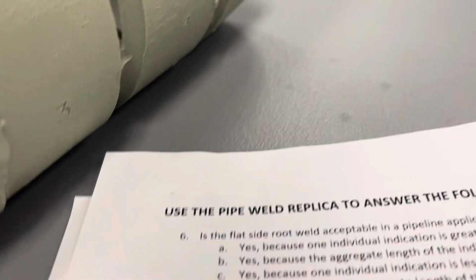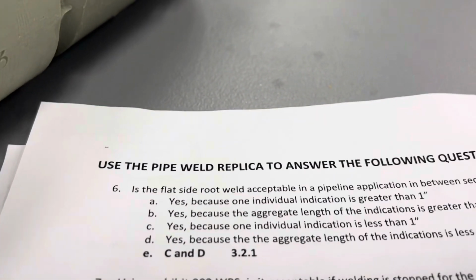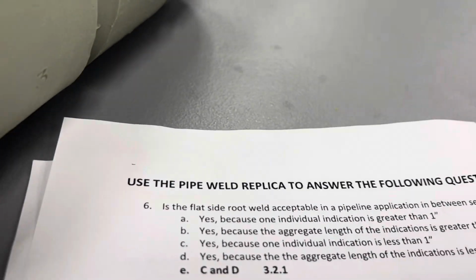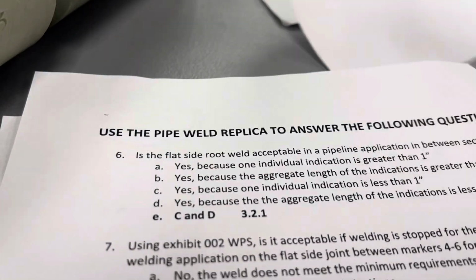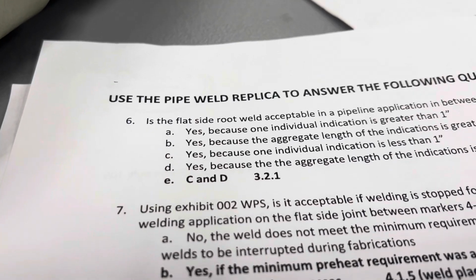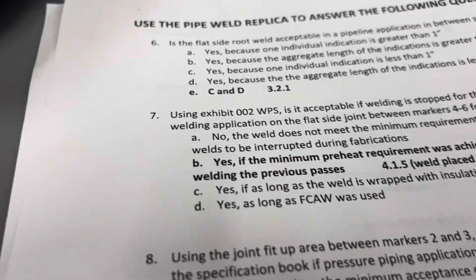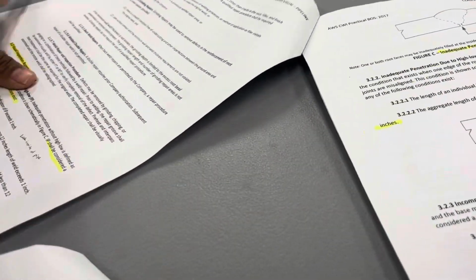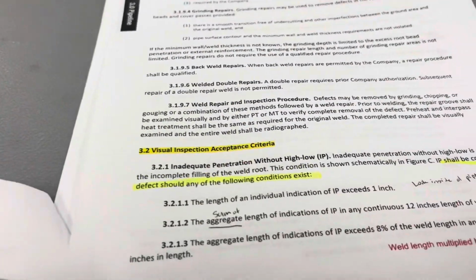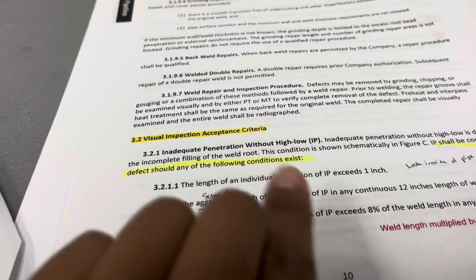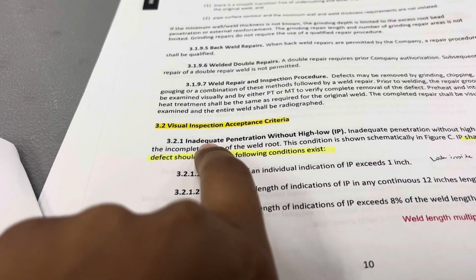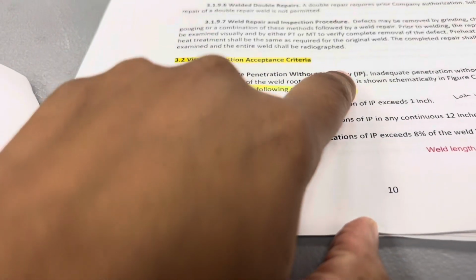Okay, but where do we go in our spec book? Number 6 is telling us pipeline application. So spec book pipeline application is 9 and 10. So we go to page 9. We're gonna go visual acceptance criteria, right? Because we're visually inspecting it. So I'm gonna go to 3, 2, 1, simply because this is without high-low.